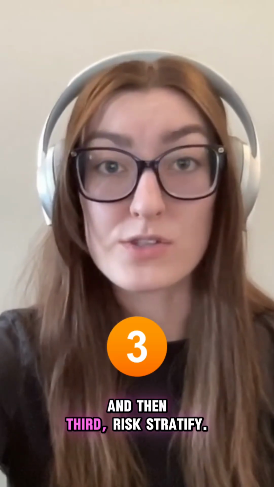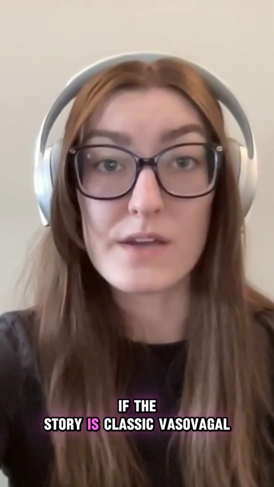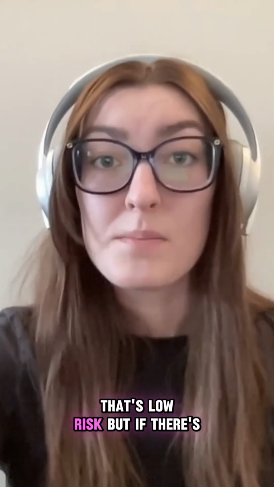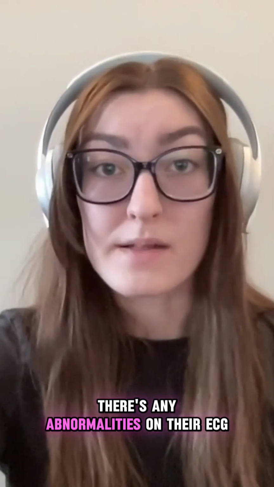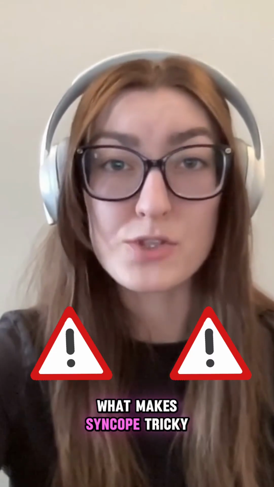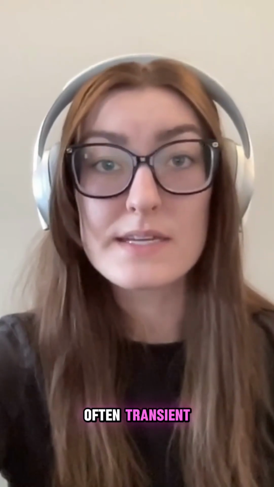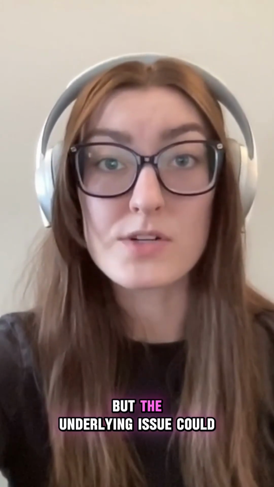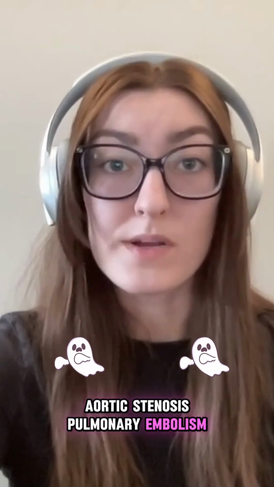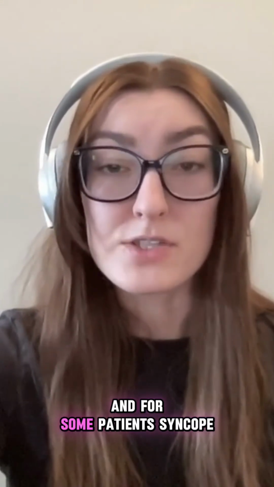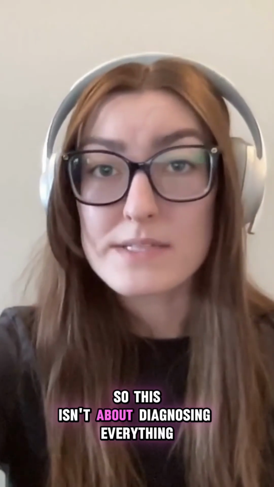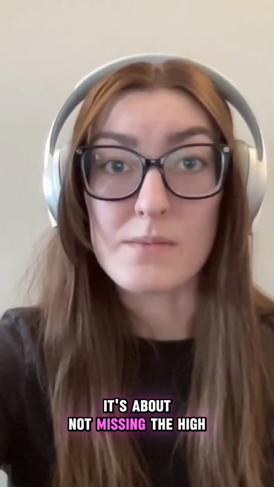And then third, risk stratify. If the story is classic vasovagal with a clear trigger and prodrome and the ECG is normal, that's low risk. But if there's no prodrome, there's any abnormalities on their ECG, or there's concerning history, that's high risk. So what makes syncope tricky is that the dangerous causes are often transient. The patient may look completely fine, but the underlying issue could still be an arrhythmia, aortic stenosis, pulmonary embolism, or even an ectopic pregnancy. And for some patients, syncope is the only warning sign you get before sudden cardiac death. So this isn't about diagnosing everything. It's about not missing the high-risk patients.